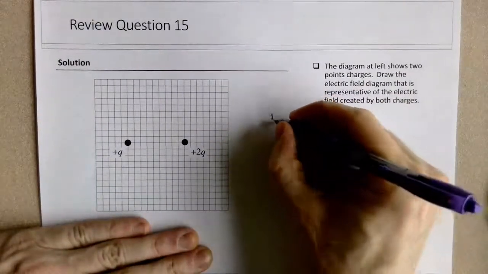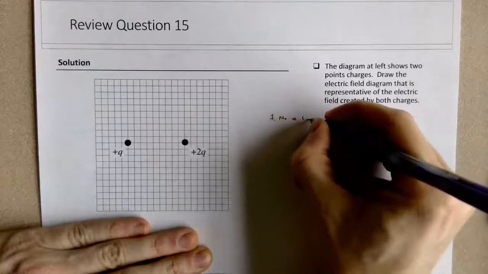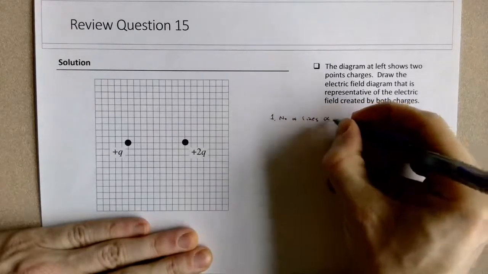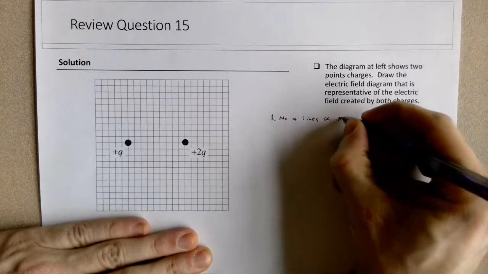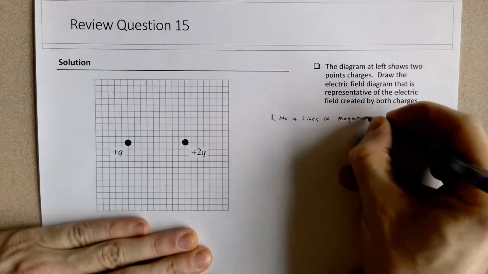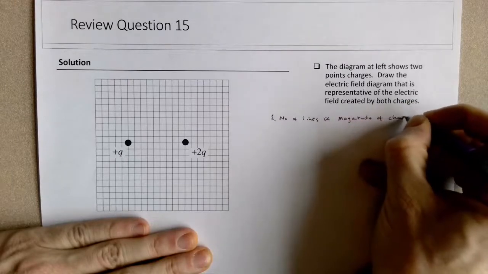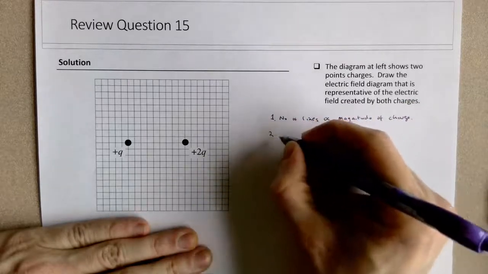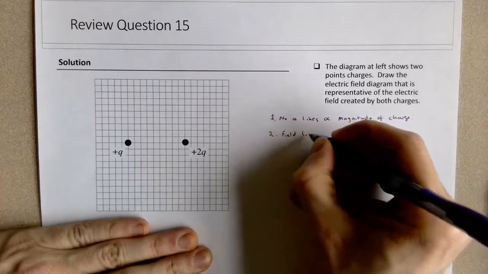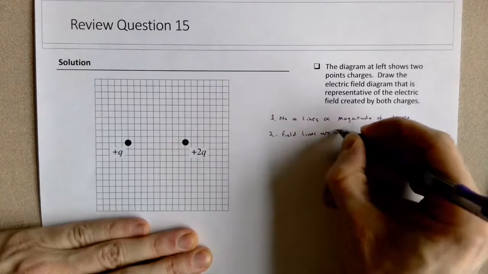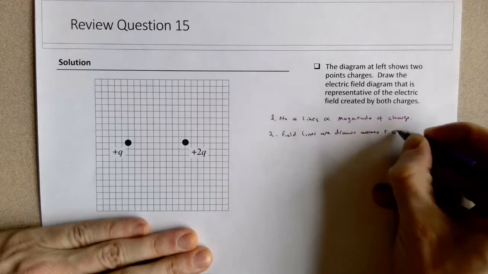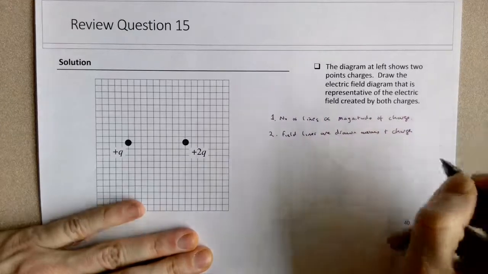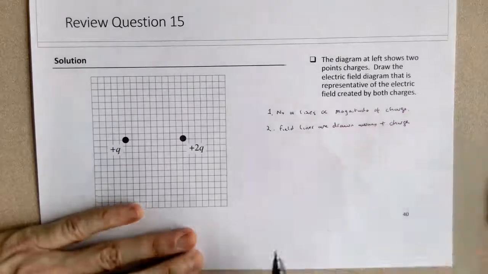So the number of lines is proportional to the magnitude of the charge. Field lines are drawn away from positive charges. So if there were negative charges, I would draw them towards.